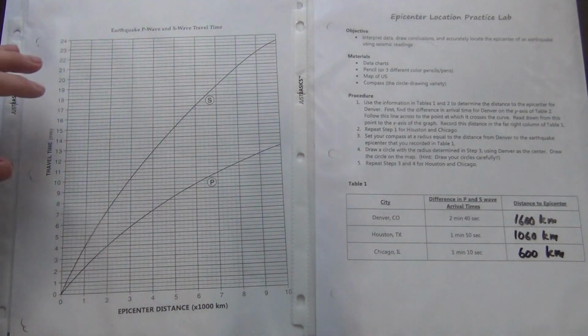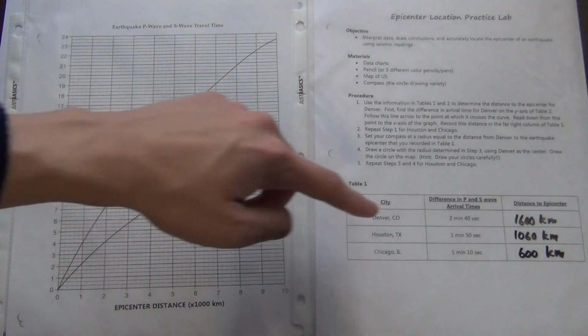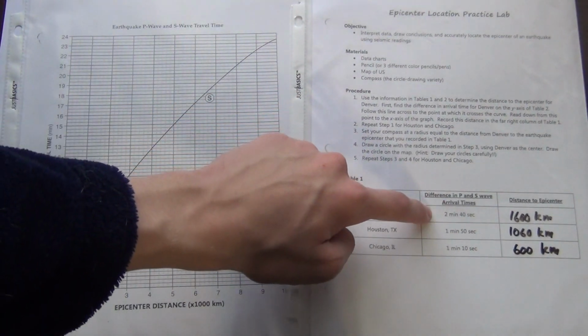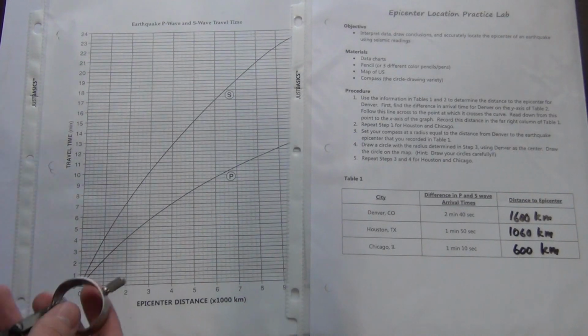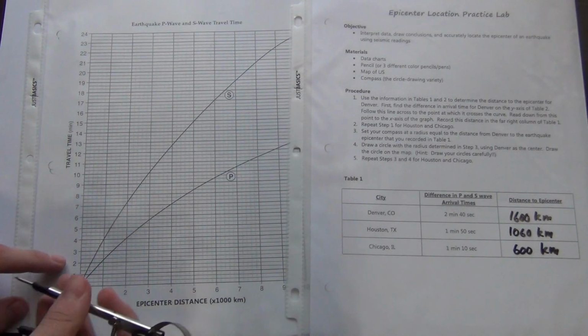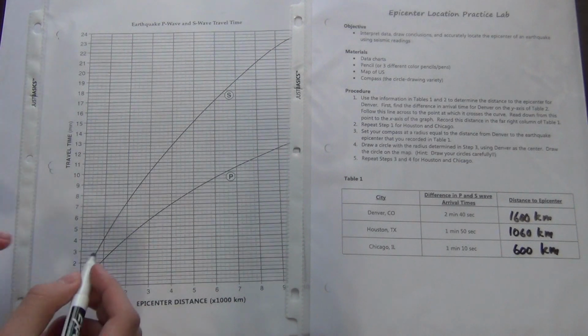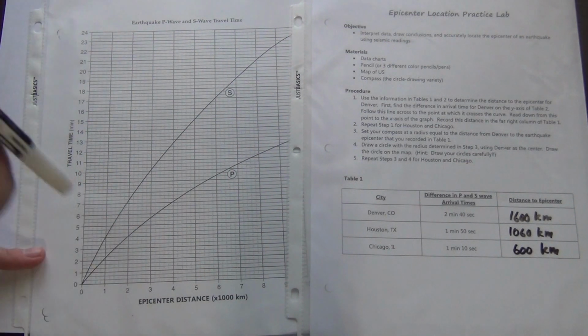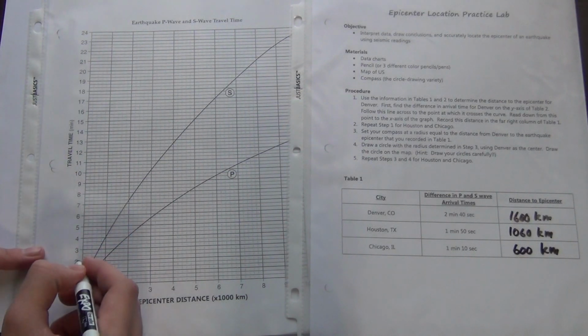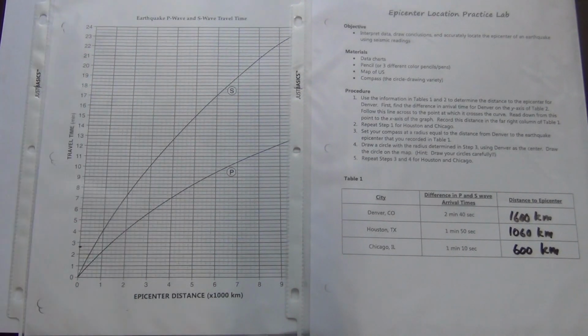But in this case, what we're going to do is take this difference in arrival times, 2 minutes and 40 seconds, and we're going to go up here to our y-axis and find 2 minutes and 40 seconds, which looks to be about, let's see, that's 2 minutes and that's 3 minutes. It's broken up into 3 intervals. Each interval would be 20 seconds, so it would be about here.